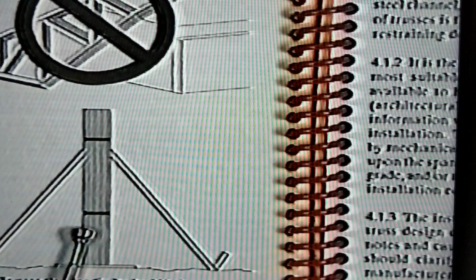On page 11, if we're going to store these trusses horizontally, they should be put on blocking to prevent excessive lateral bending, and this blocking is supposed to be positioned as indicated on the diagram. This would be incorrect. This would be correct. Another issue that is addressed here on page 15 of the book deals with the maximum allowable deflection.